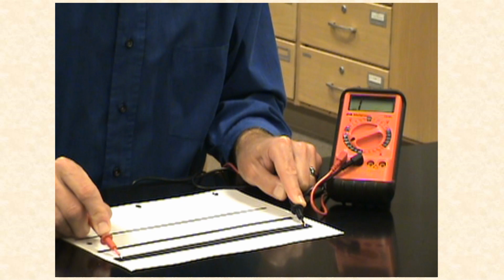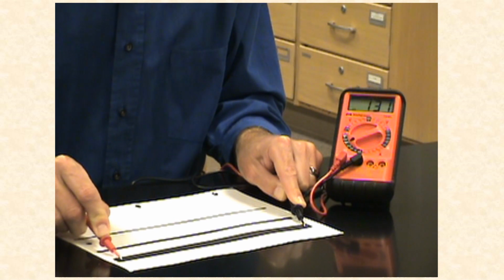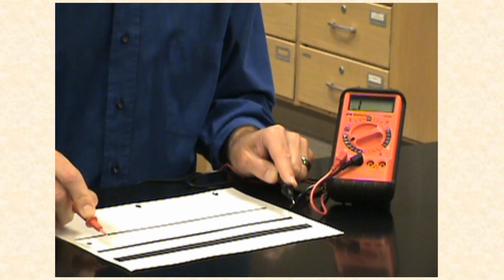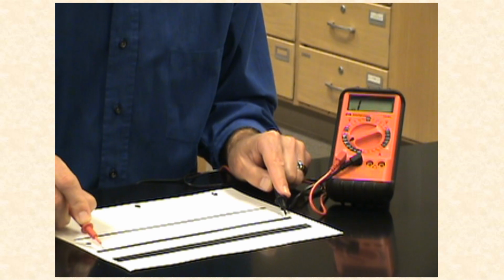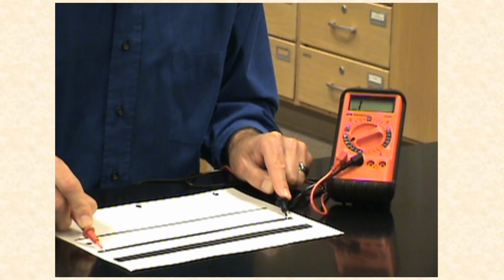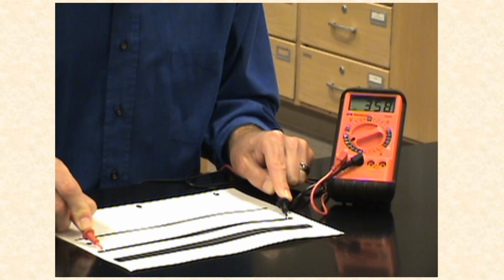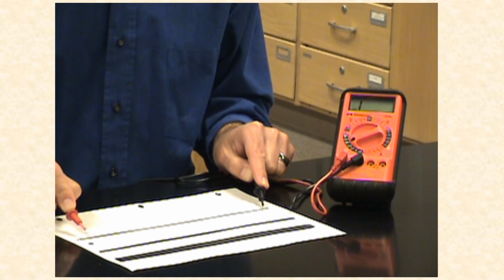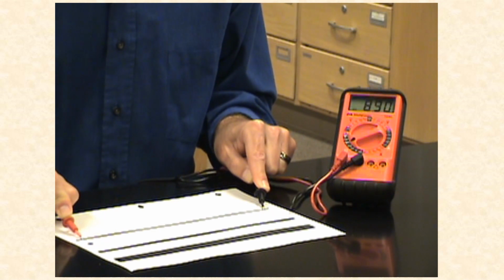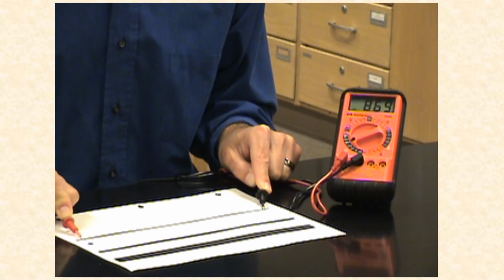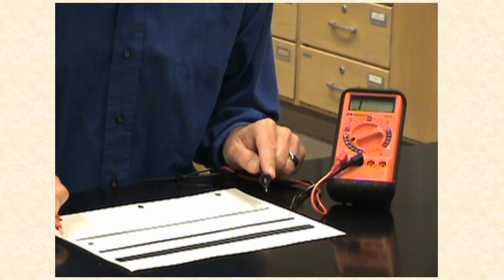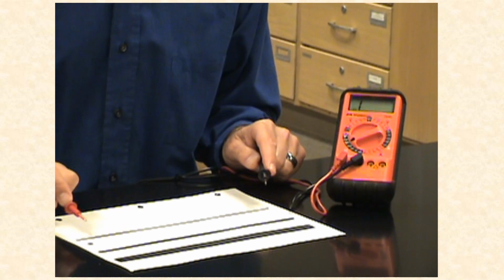So I'll put the leads of my DMM across this thick piece of wire, and we have a resistance of about 130 ohms. If I put my leads across the same length of wire but a thinner piece, notice that the resistance increases to about 360 ohms. And if I look at this very thin piece of wire over here, the resistance goes up to nearly 1,000 ohms. Well, 870 ohms. So there we have an inverse relationship between resistance and thickness. As the wire gets thicker, the resistance goes down, and vice versa.